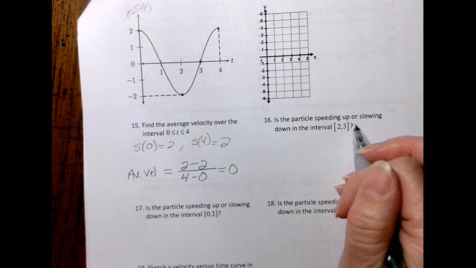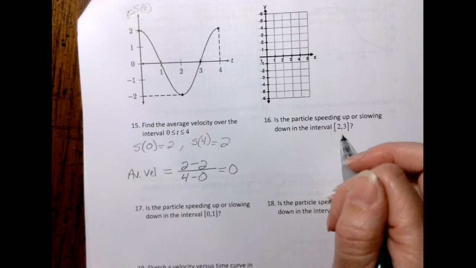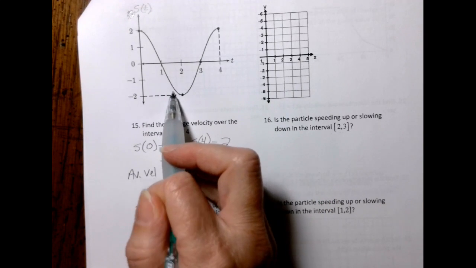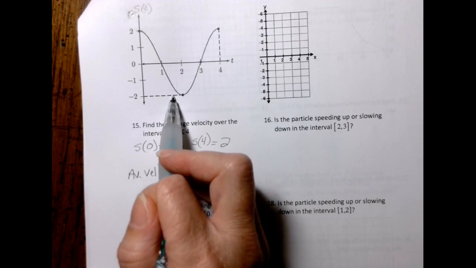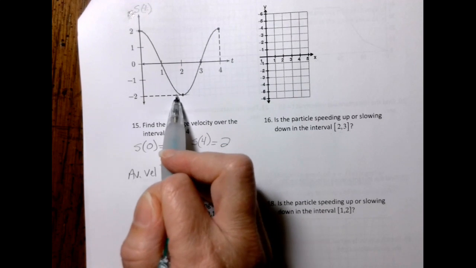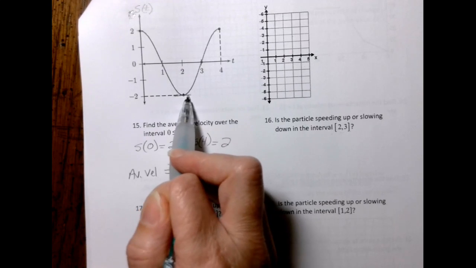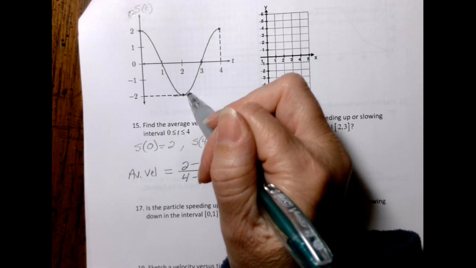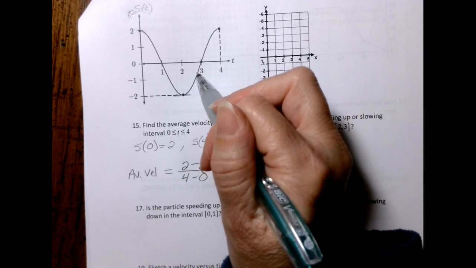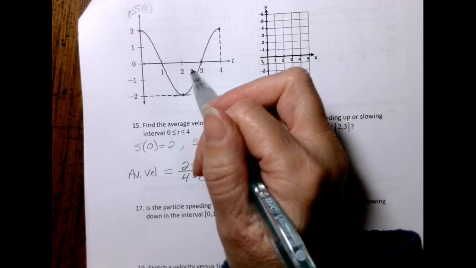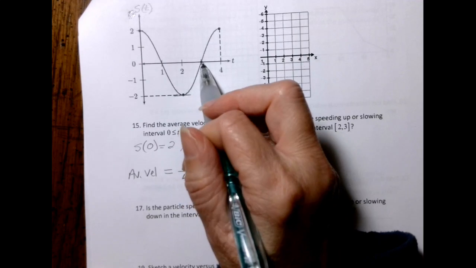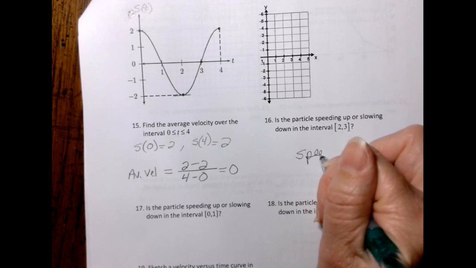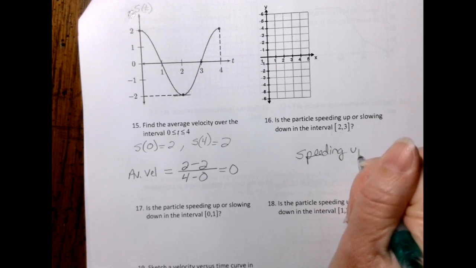Is the particle speeding up or slowing down as we go from 2 to 3? Right here at 2, that's the bottom. That's a minimum on the graph. And look at its slope: if I'm bottoming out, the slope is going to 0. Then I'm increasing, at a steeper and steeper rate until I get to 3. So if I go from a slope of 0 to some positive slope up here, then that means my particle must be speeding up.